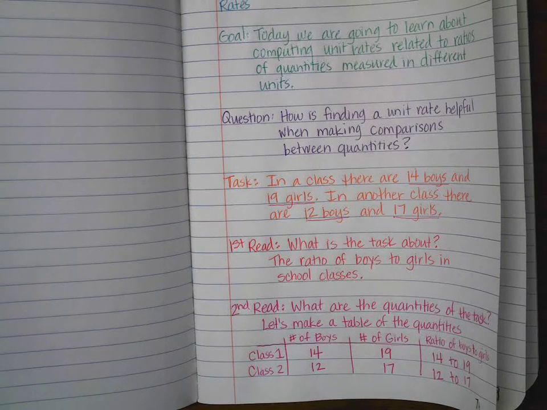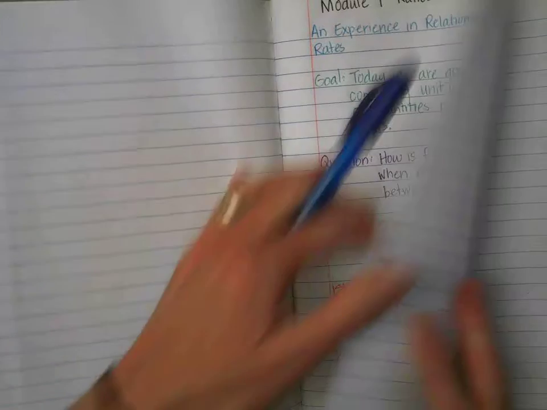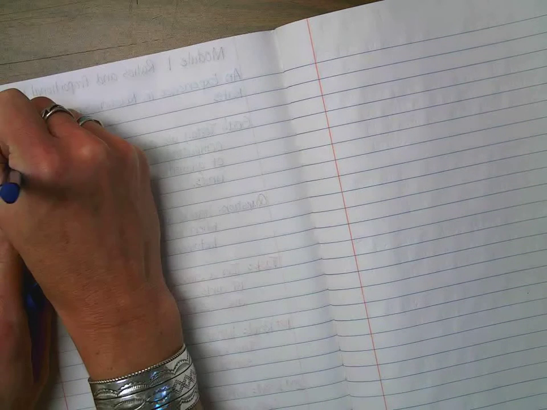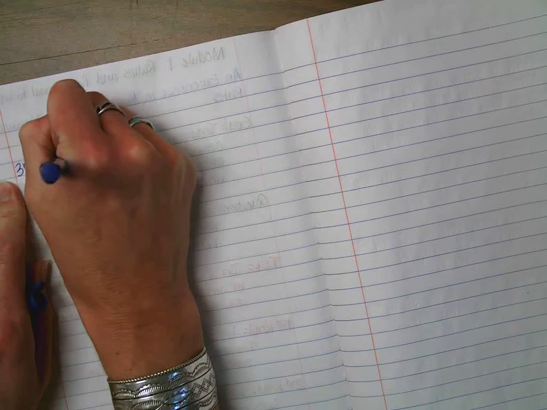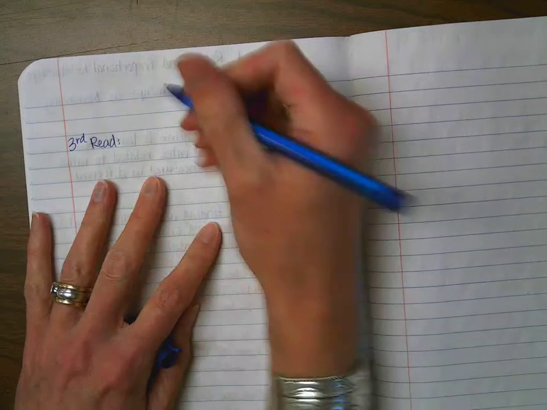And now we have to do our third read, remembering that we're still using our same task. So for our third read, what is the focus of the third read? Who remembers? And I'll write my title up there in just a minute.